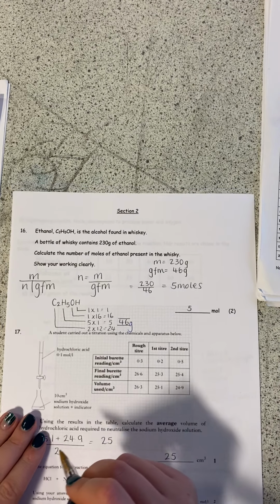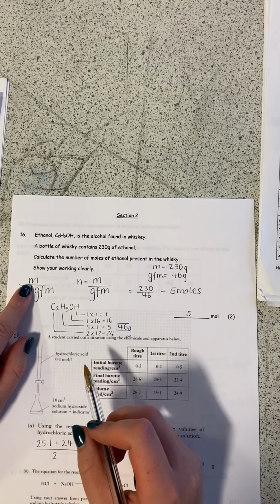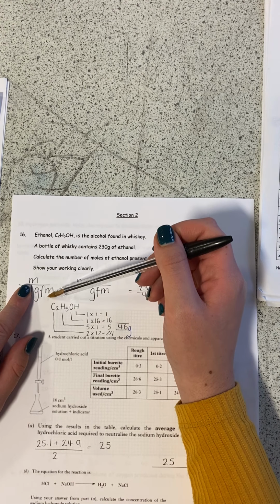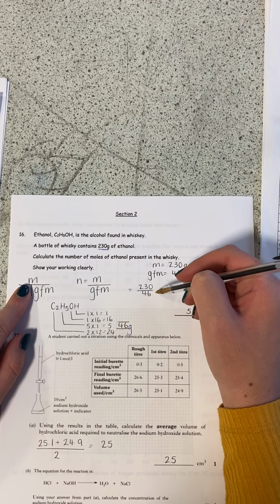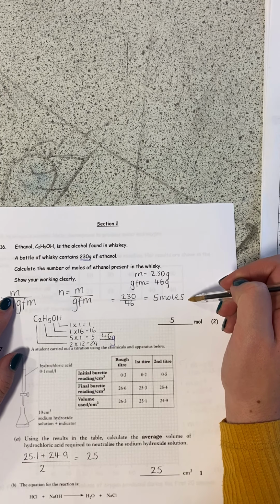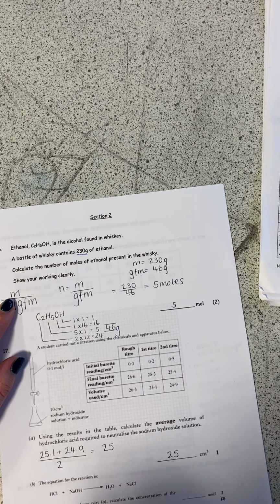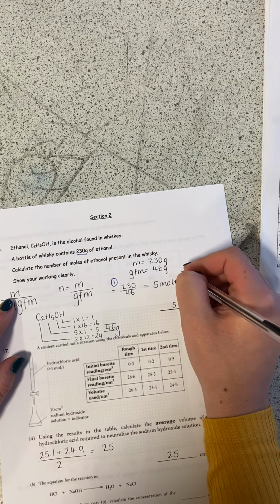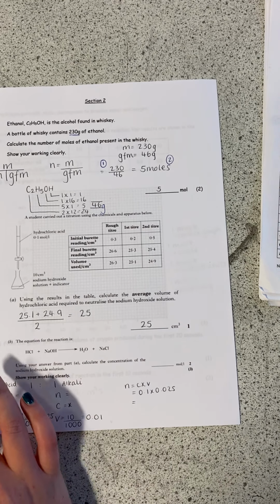Okay, so when you're looking to find the number of moles in your triangle, you're going to cover that over. That tells you that you're going to have to do the mass divided by the gram formula mass. So your mass is in the question, so you're going to do 230 divided by 46, which you've just calculated, and it gives you 5 moles, which is here. Okay, your first mark you're going to be getting for this here, and your second mark you're going to be getting for your answer.